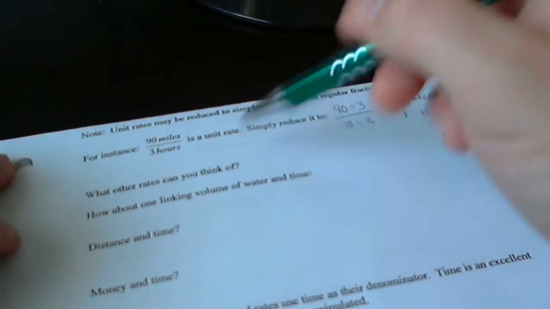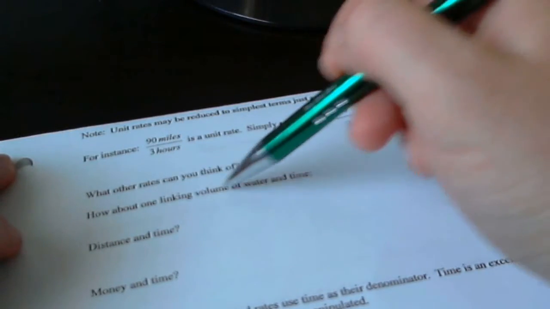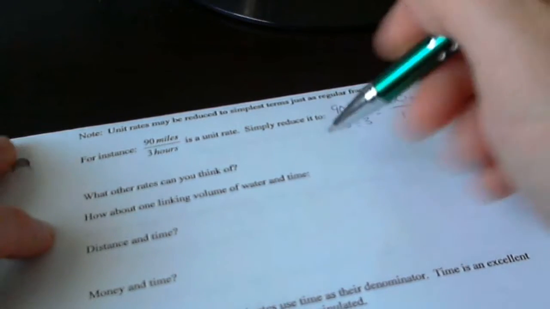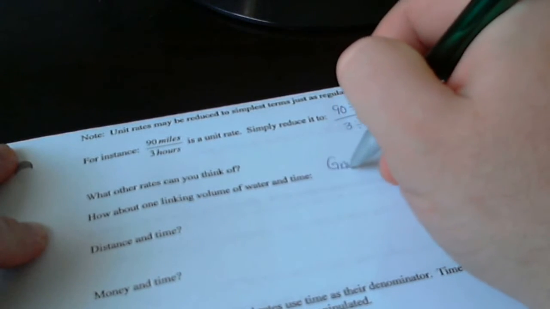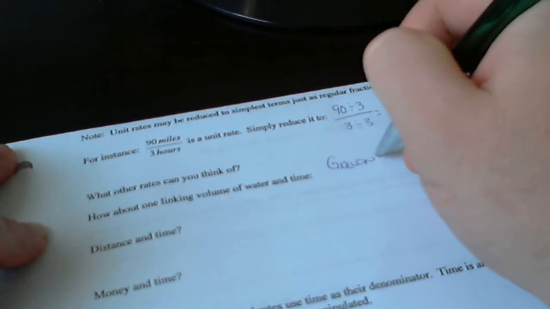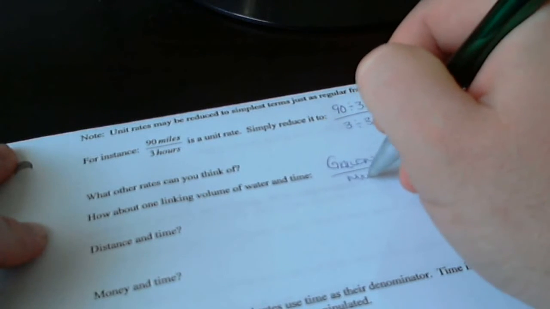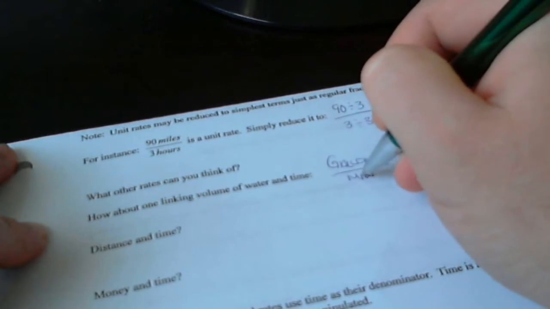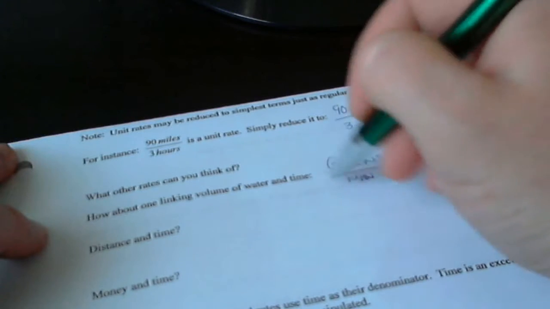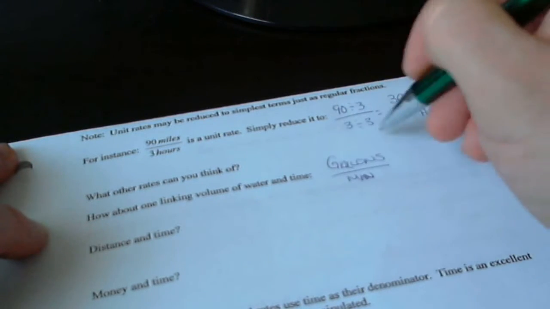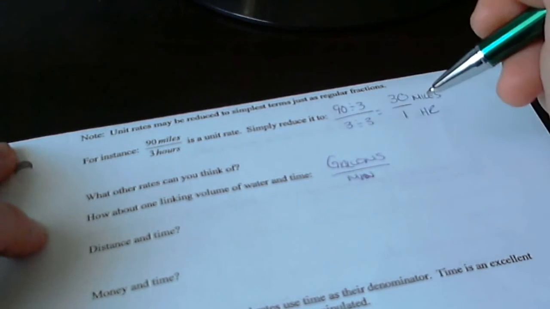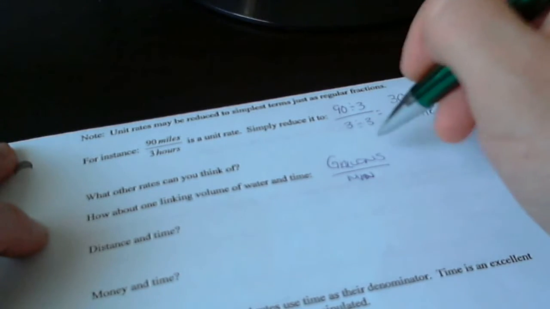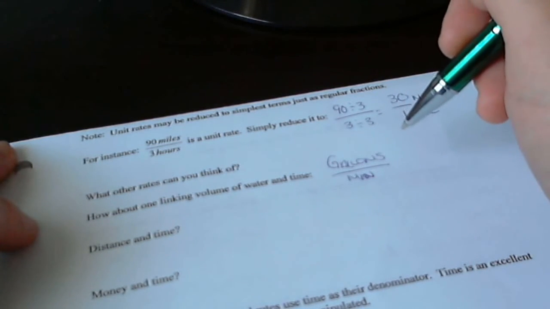Okay, so let's try to think of some other rates. How about one linking volume of water and time? Well, how about gallons per minute? If you have a swimming pool, this is what your pump or your filter is measured in. How many gallons per minute it will filter, or maybe gallons per hour even.